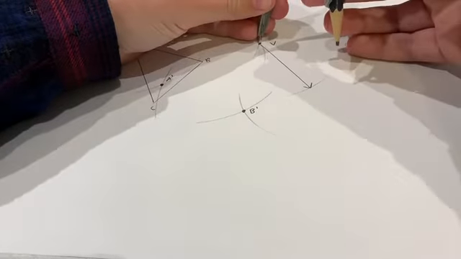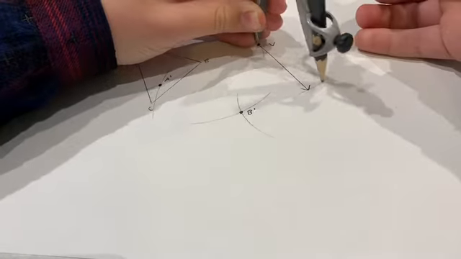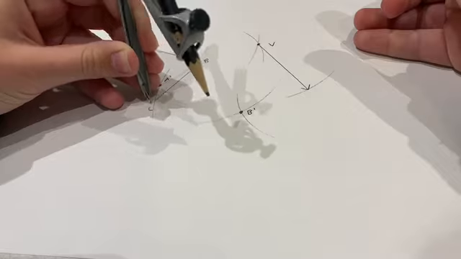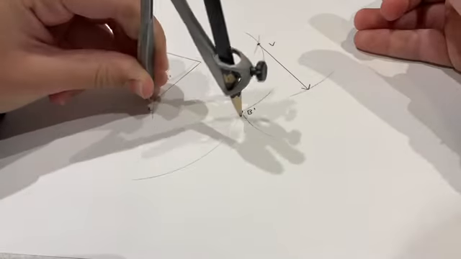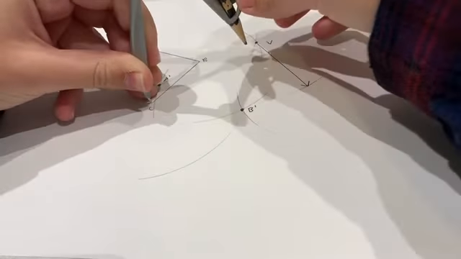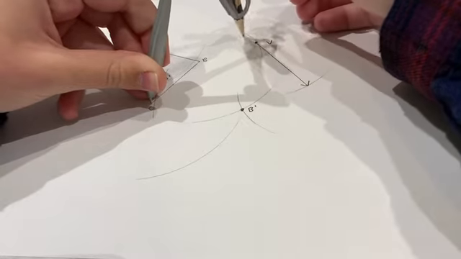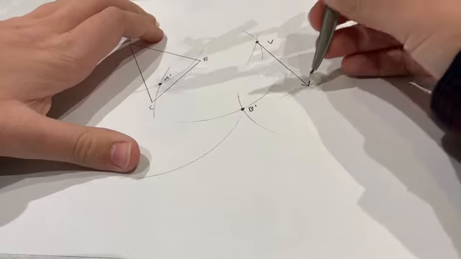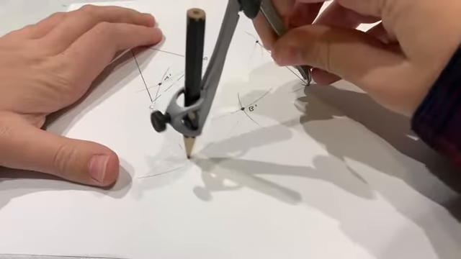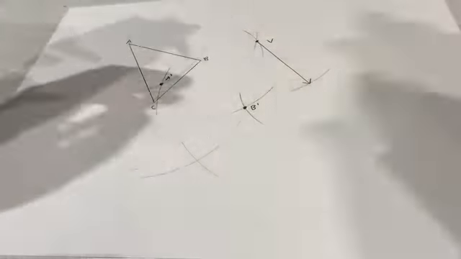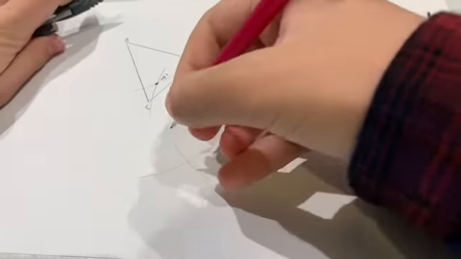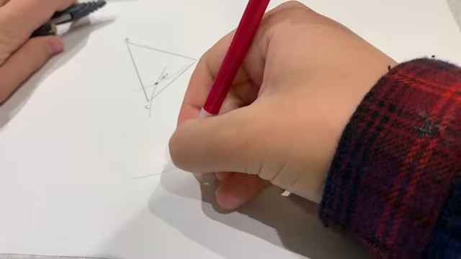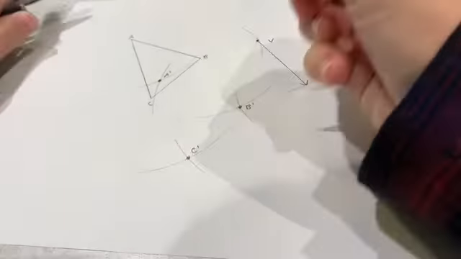Lastly, we're going to do C, so we're going to measure distance of the vector, put our needle on C, and make an arc, extend our pencil to V, put our needle on the arrow, make another arc, and where the two intersect is where you are going to place C prime.